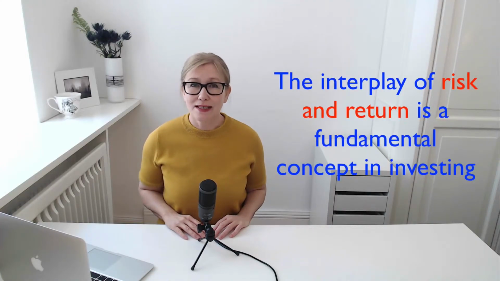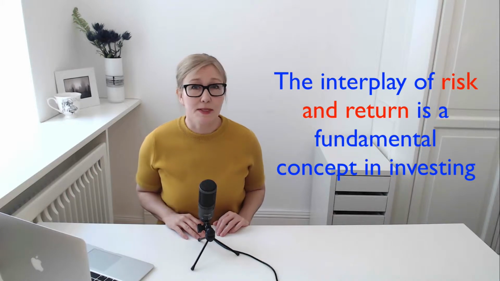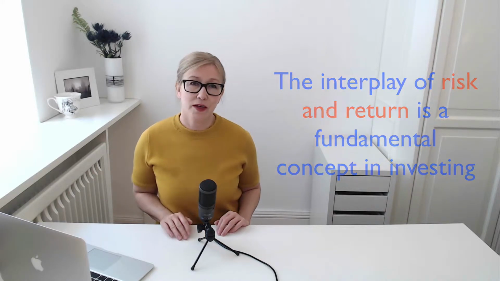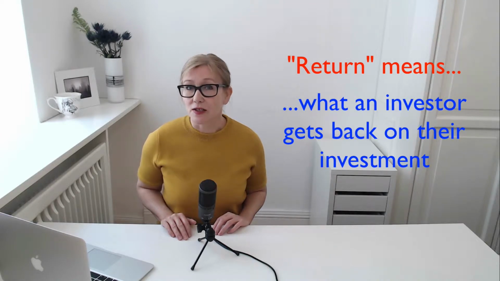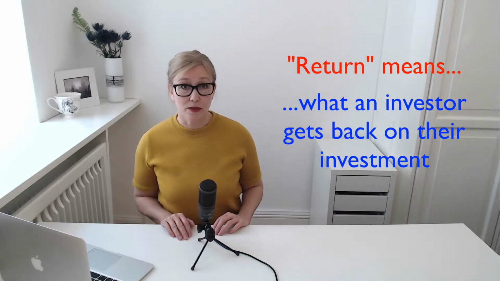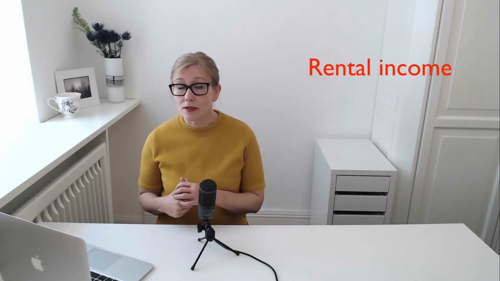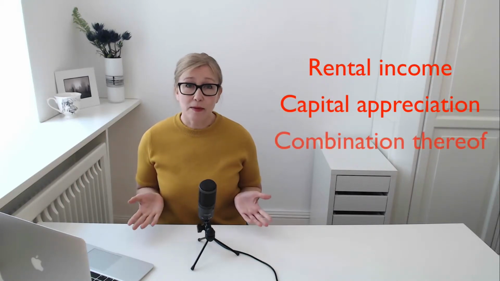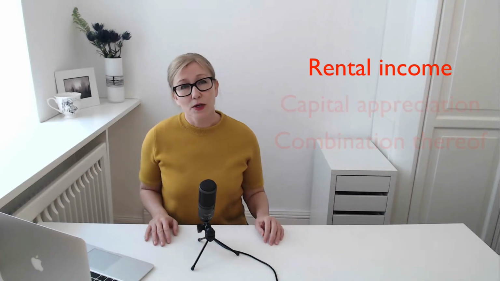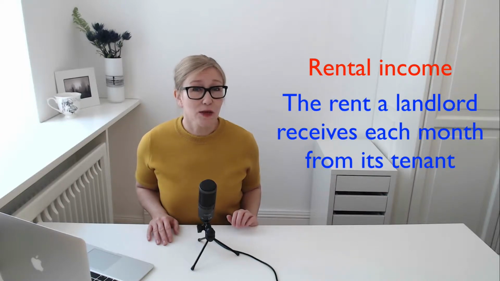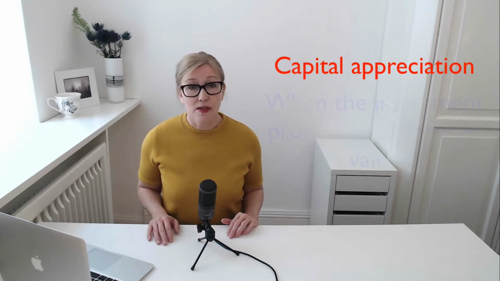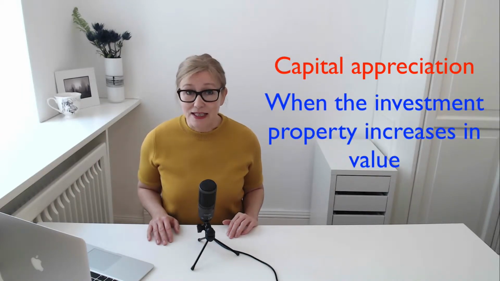The interplay of risk and return is a fundamental concept in any investment decision. An investment is designed to produce an expected return. Return is the term we use for what an investor gets back on their investment, usually through rental income, capital appreciation, or some combination of the two. The term rental income refers to the rent a landlord receives each month from its tenant. Capital appreciation is what happens when the investment property increases in value.